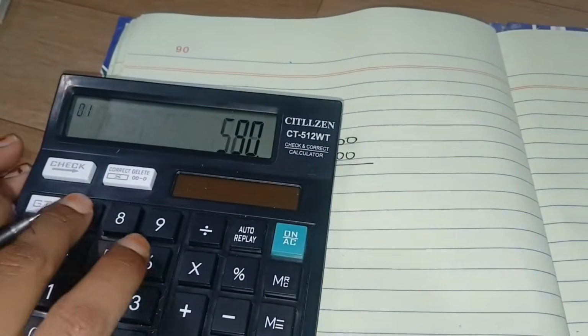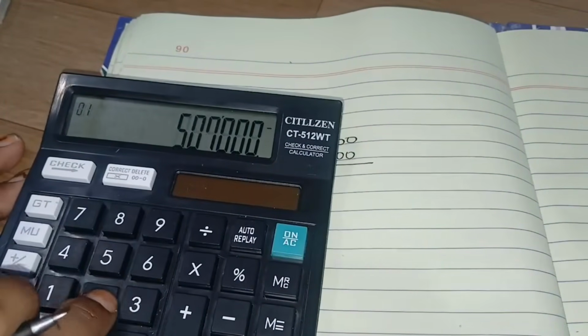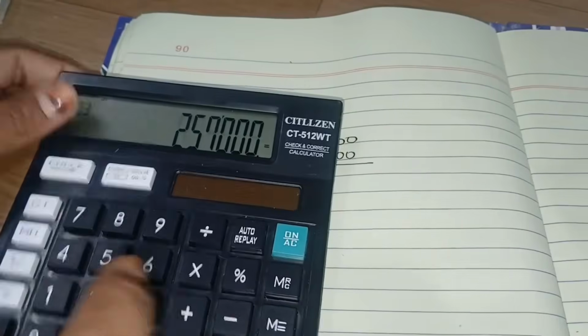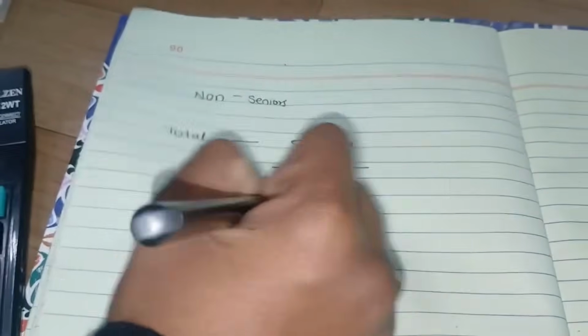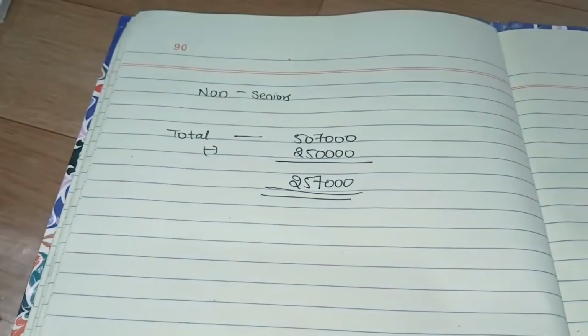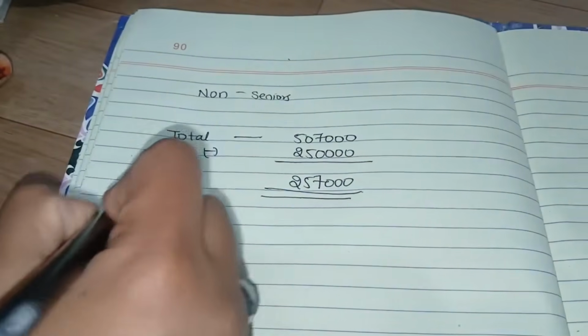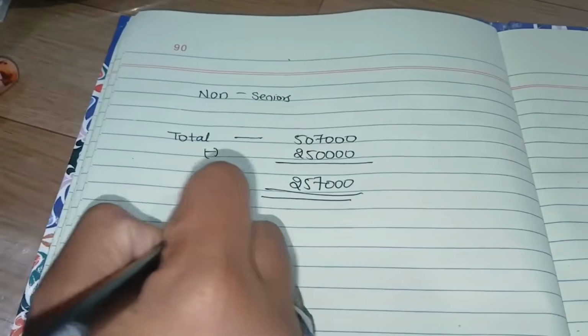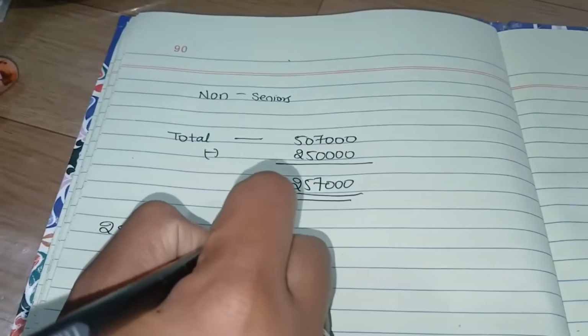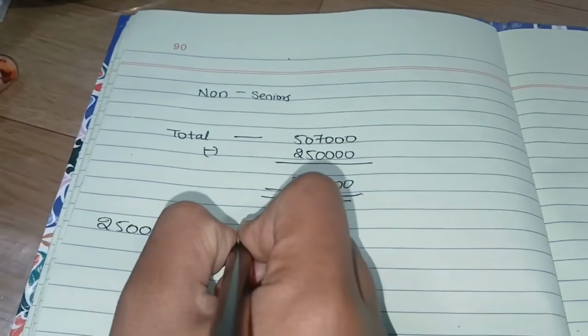From 5,07,000, if you deduct 2,50,000, you get 2,57,000. For this 2,57,000, they need to pay tax. That is, 2,50,001 to 5 lakh rupees. How much is the percentage of tax?